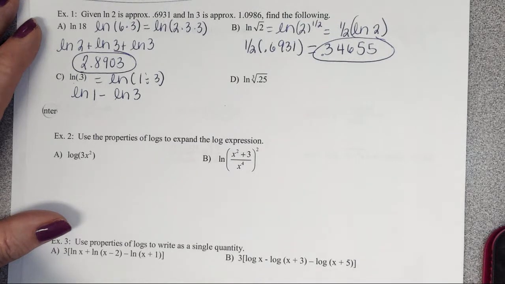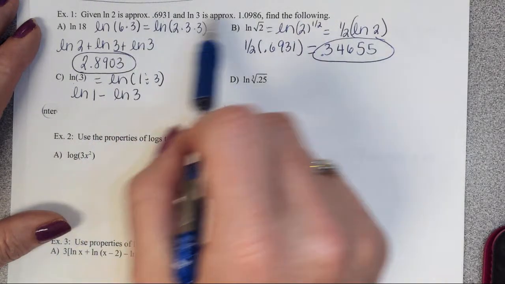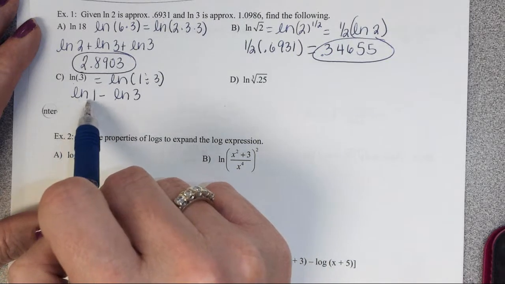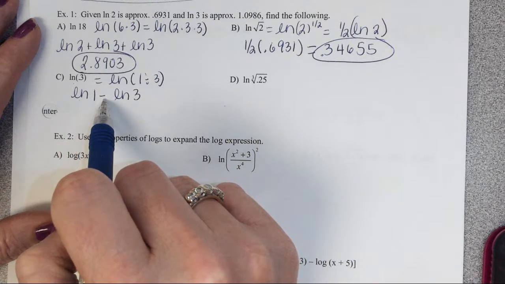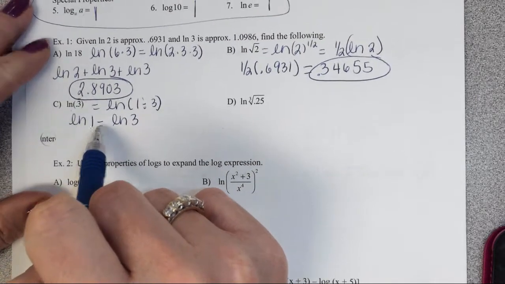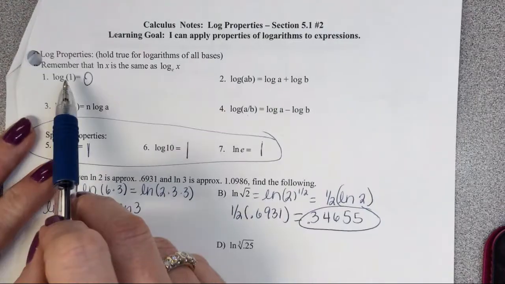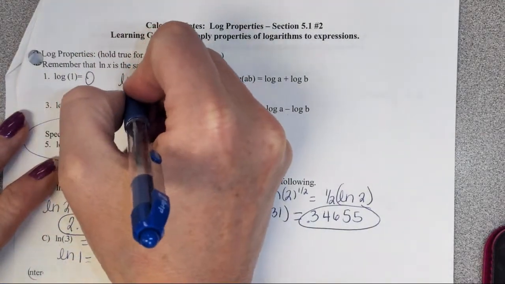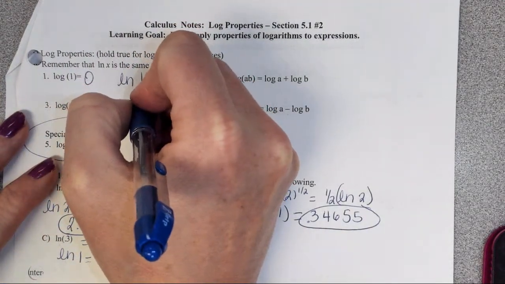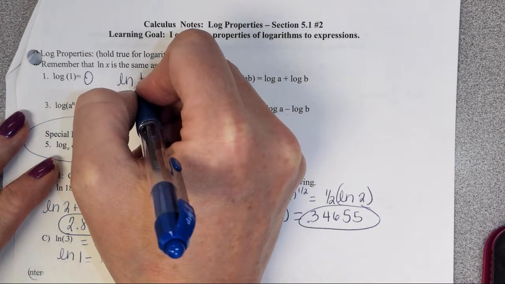We could do 2/6. You're right. We could make that work. We can also make this work too though. What's the natural log of 1 going to be? Look guys, log 1 was 0. Natural log of 1 means e to the what is 1.